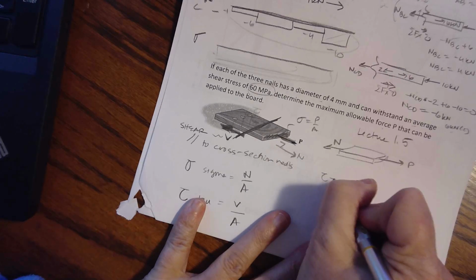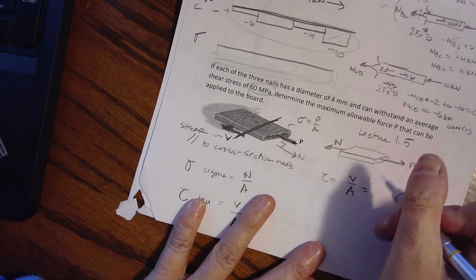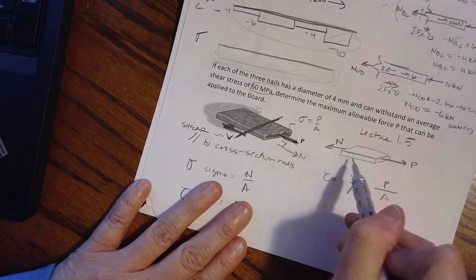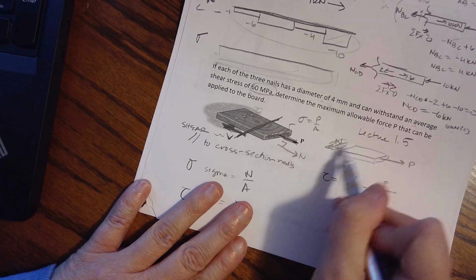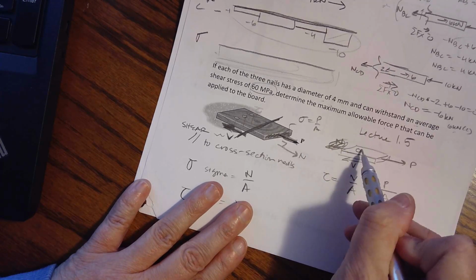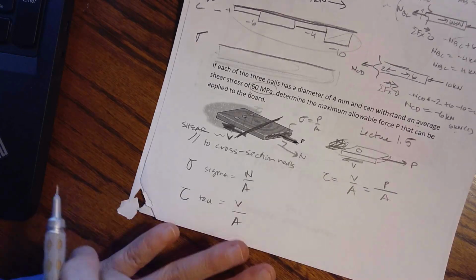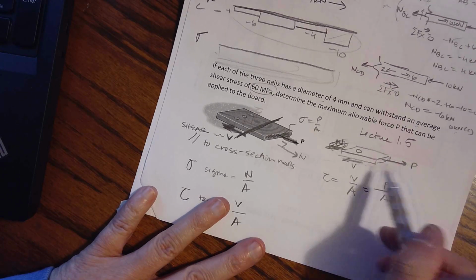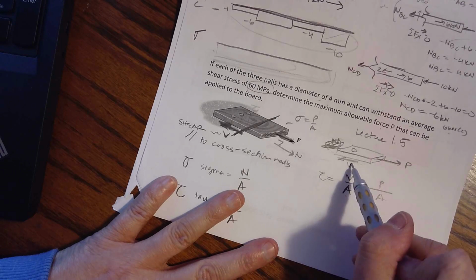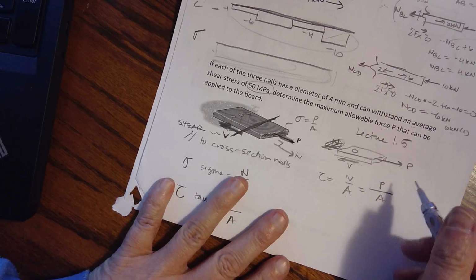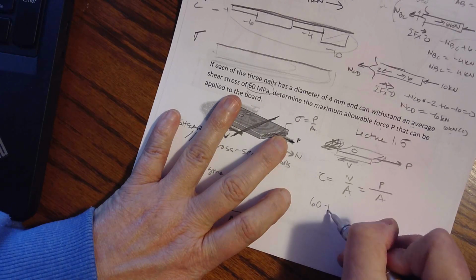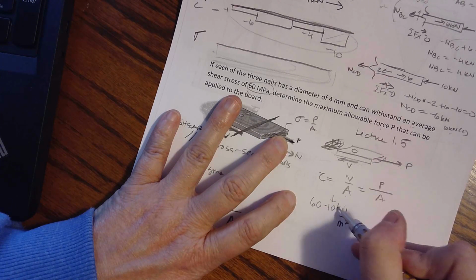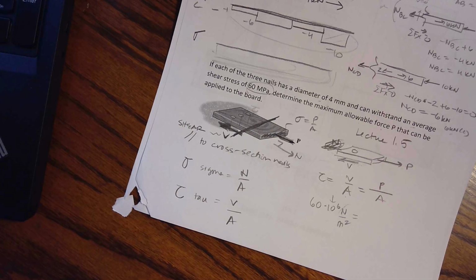So shear stress equals V over A. And in this case, V is going to equal P, because I can use statics. If we go back to the bolts, that resisting shear force that's trying to cut through the bolts has to be the same as P. In this case, because of equilibrium, P equals V. My allowable shear stress is 60 megapascals, which is 60 times 10 to the 6 Newton per meter squared. I put it in pascals times 10 to the 6, and then write Newton per meter squared so I can keep up with my units.